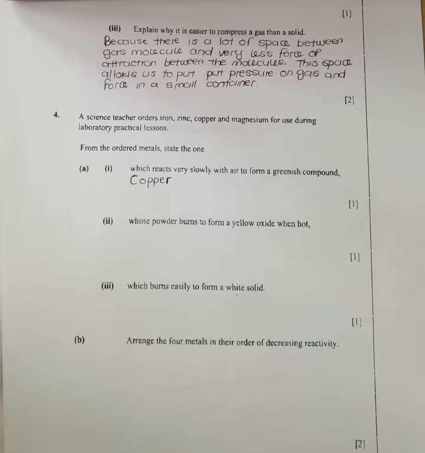So here I need to explain to you guys where this greenish color comes from, because when we react copper with oxygen, copper oxide is going to be formed, but it is black in color. So this is what happens for us to obtain that greenish compound. Copper is going to corrode by oxidation, which reacts with oxygen in the air to form copper oxide. And then that copper oxide combines with carbon dioxide to form copper carbonate, which is green in color. That is where we are obtaining that greenish compound.